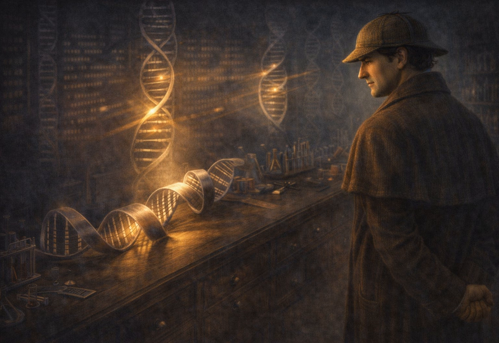CRISPR changed all of that because it's programmable. And once again, this amazing tool didn't come from a biotech lab initially. It came from bacteria. It's the same story as restriction enzymes. It's another bacterial immune system. But this one has a memory.